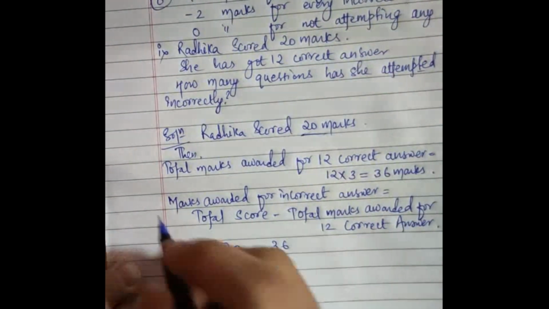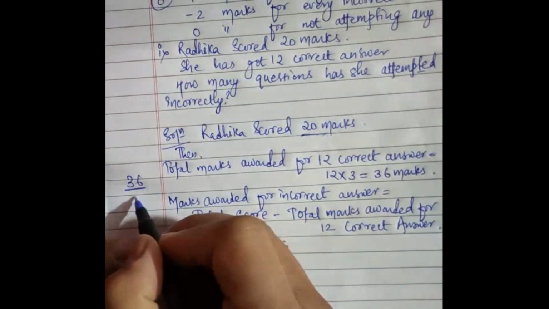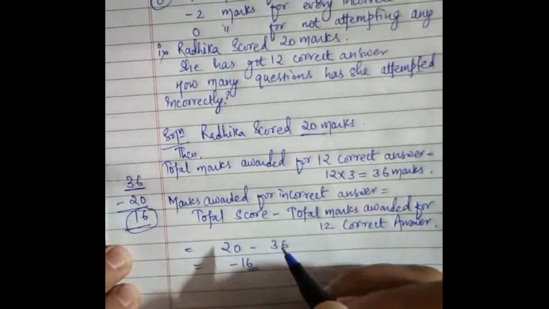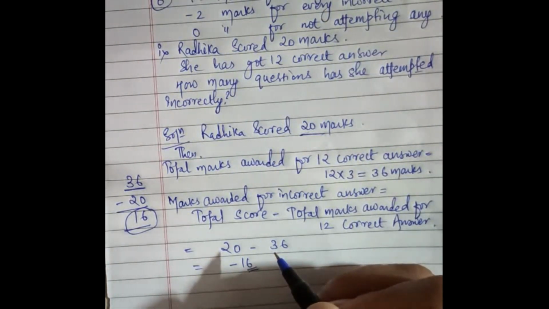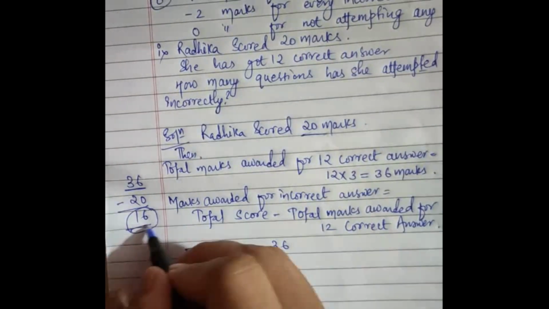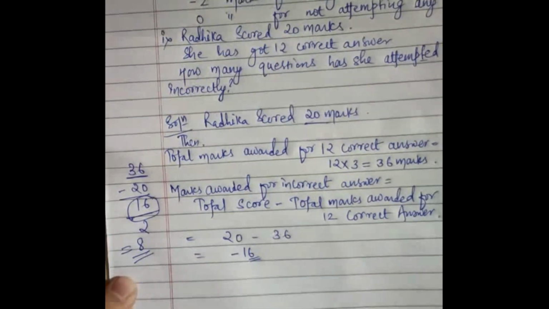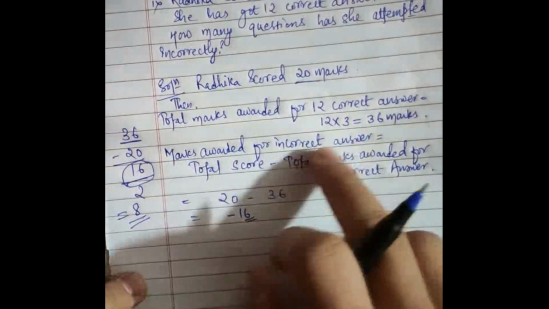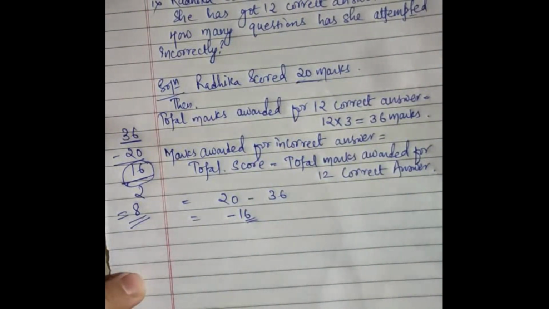So if you calculate roughly, 36 marks she was supposed to get, but she got only how much? 20 marks. That means it is 16, no? That means 16 marks are lacking. So for 16 marks, how many incorrect answers has she made? That is 16 by 2 is equal to 8 answers. So roughly we will consider that, isn't it? But if you have to do it statement-wise, you will do it in such a way: total score minus total marks awarded for the 12 correct answers.